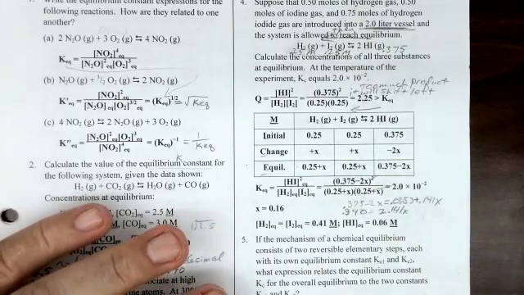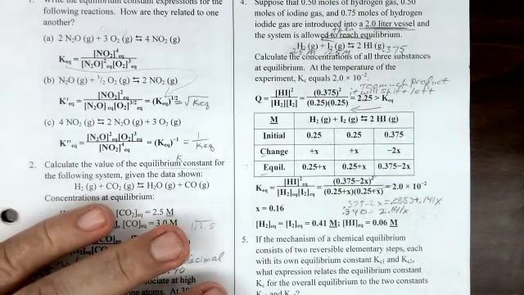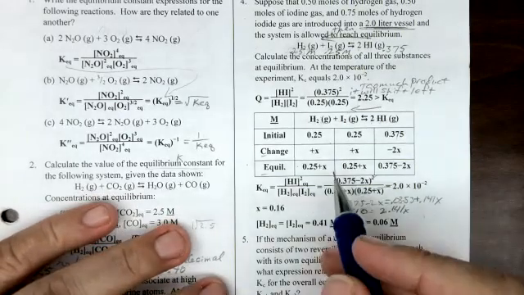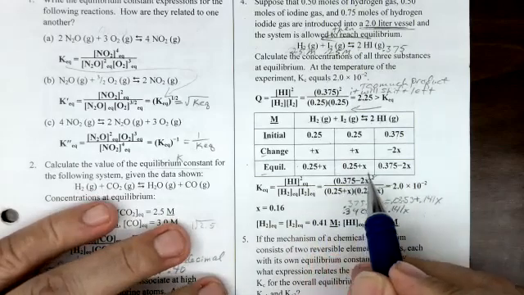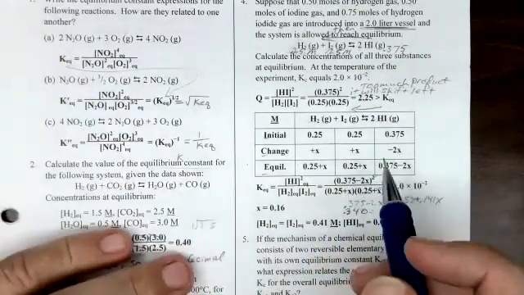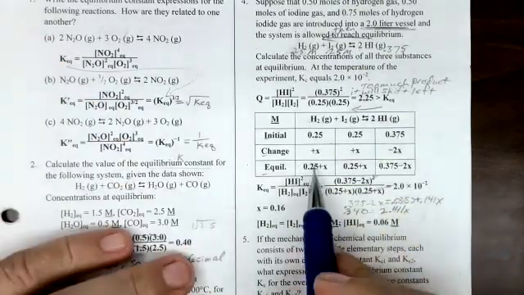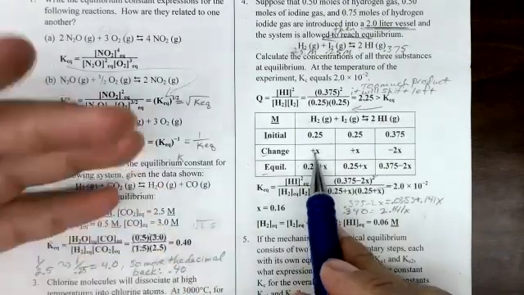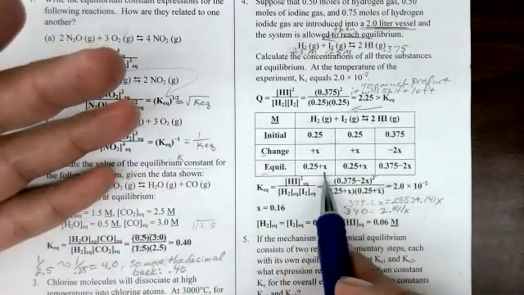Okay, so the initial is what we have at Q. Our change is what we need to add for it to get to equilibrium, and our equilibrium is what we get at equilibrium. Obviously. Like that's our total. So at equilibrium, we will have created something, right? Some amount.